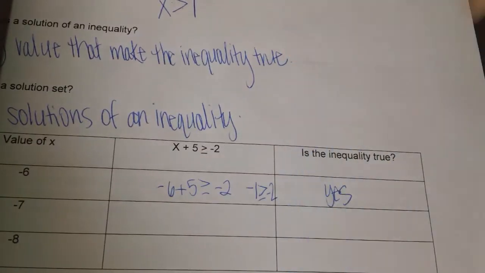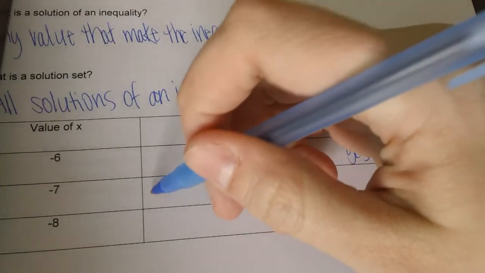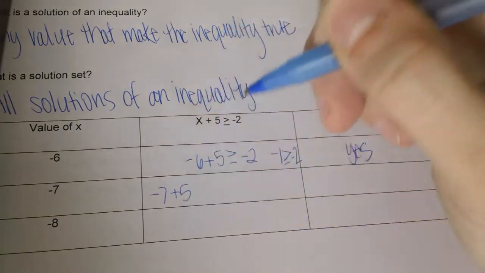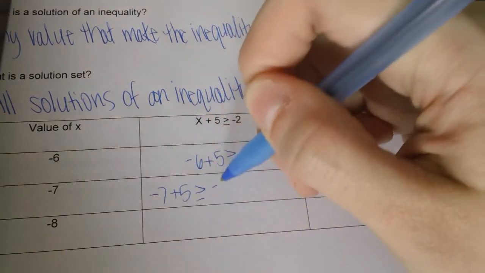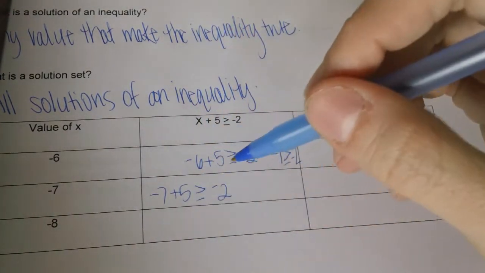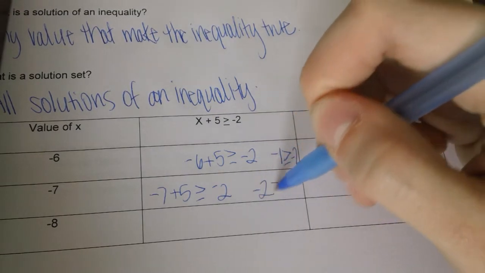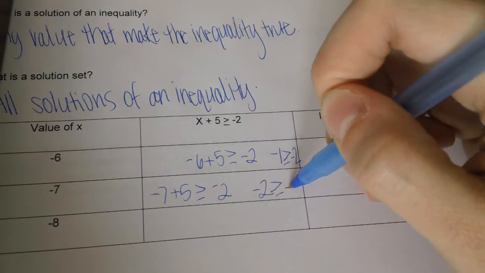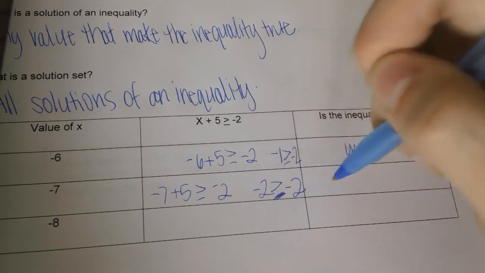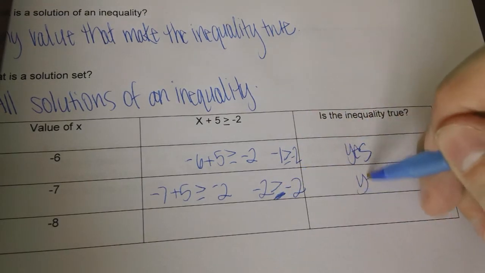I fill in -7. -7 plus 5 is greater than or equal to -2. -7 plus 5 is -2. -2 is actually equal to -2, so that makes this inequality true.